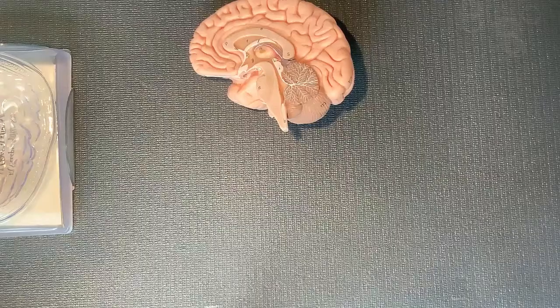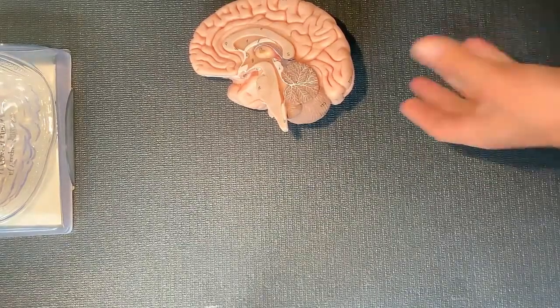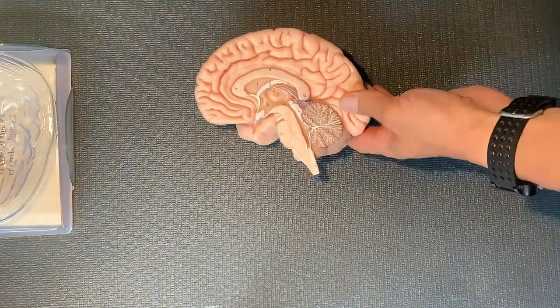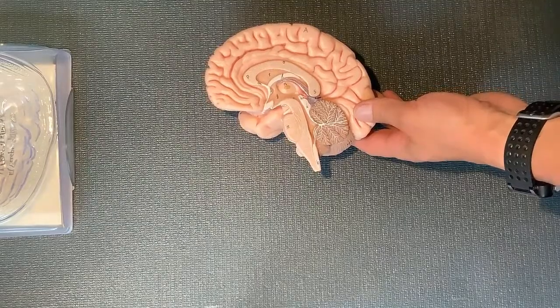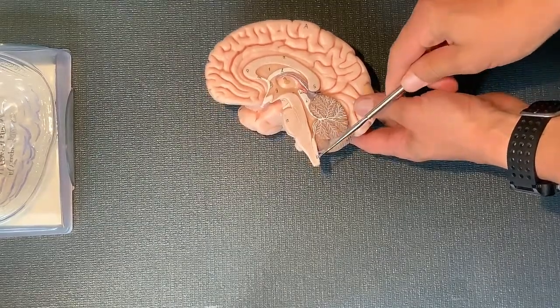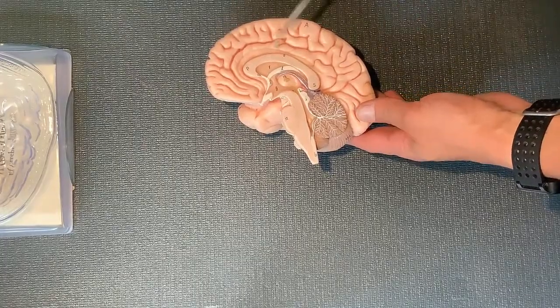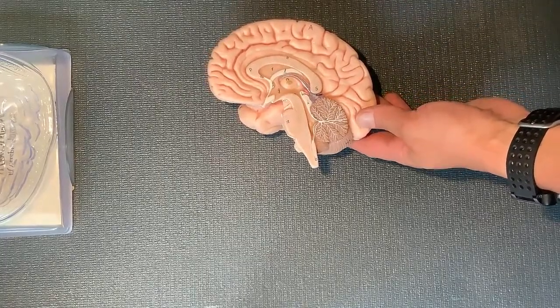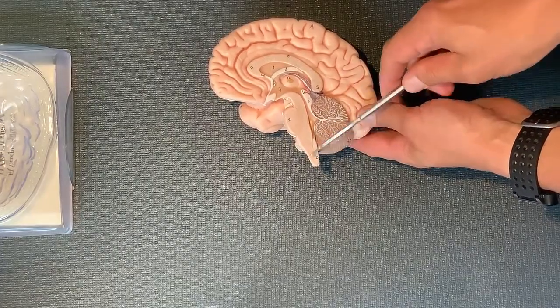At the structures of the brainstem and the ventricles. And so we're looking at the brain model here. Again, just one half of it. What we're identifying here is the stalk of neural tissue that is going to technically connect the cerebrum to the spinal cord, which is our brainstem.